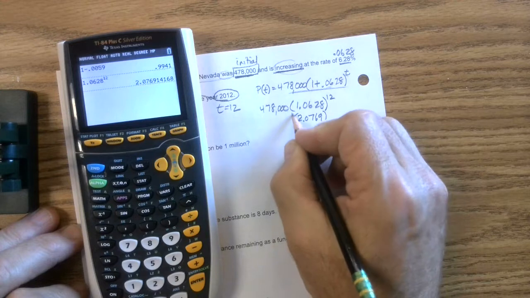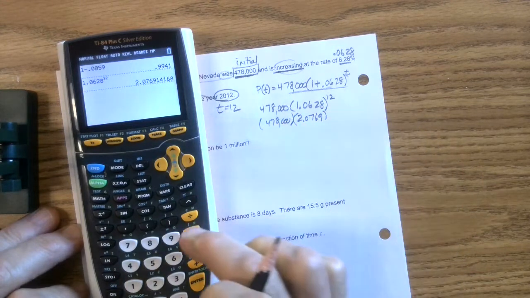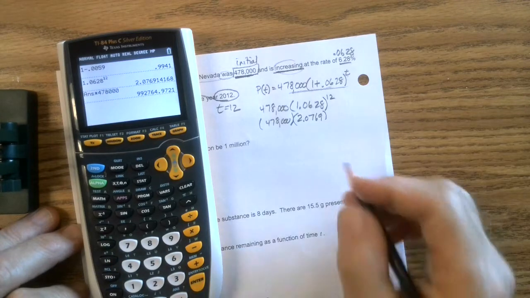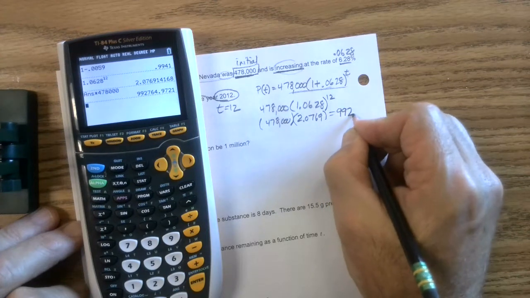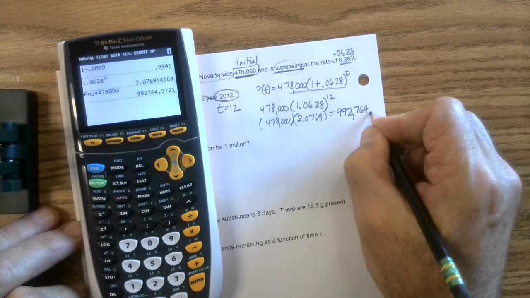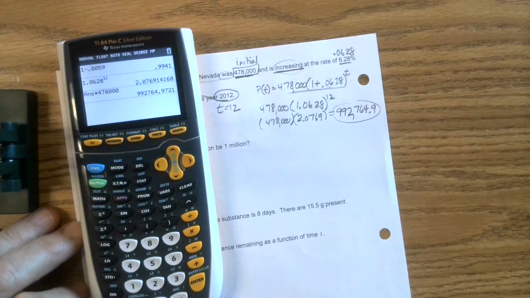I'm going to round it a bit. Times 478,000. So I'm going to go times 478, 1, 2, 3. And so that would be 992,764.9. So probably 65, but we'll just leave it like that.